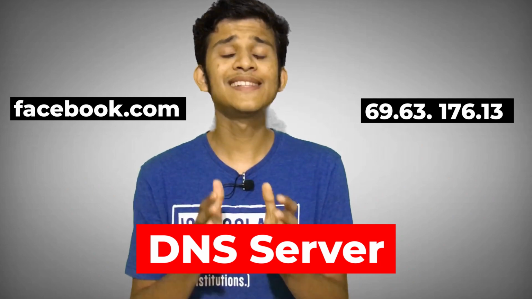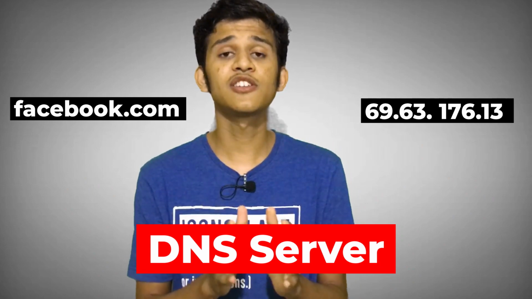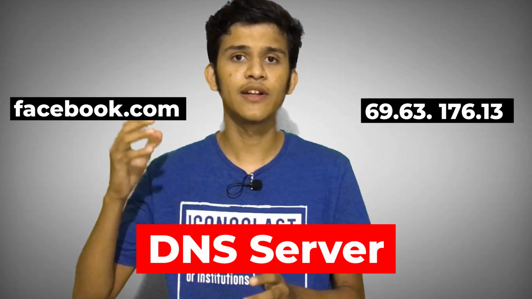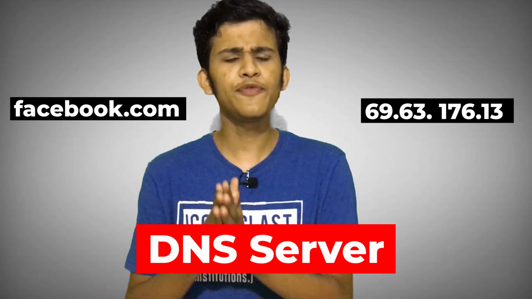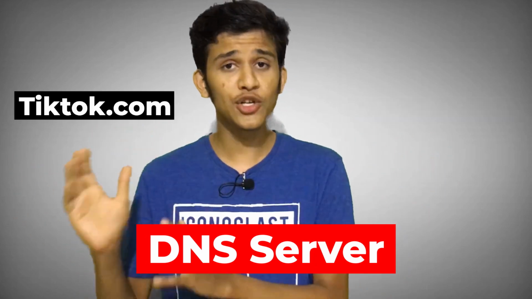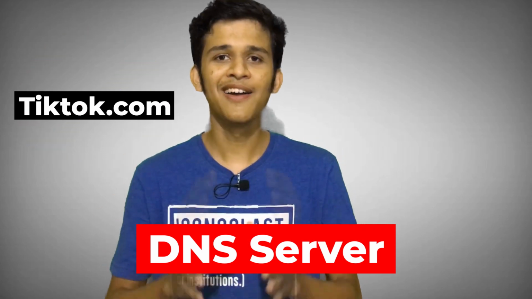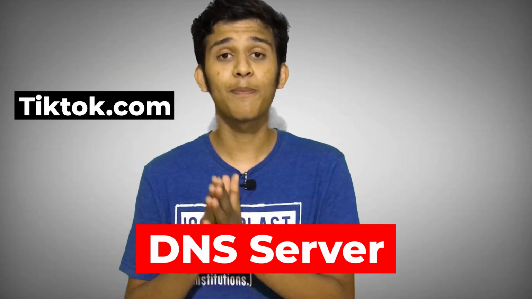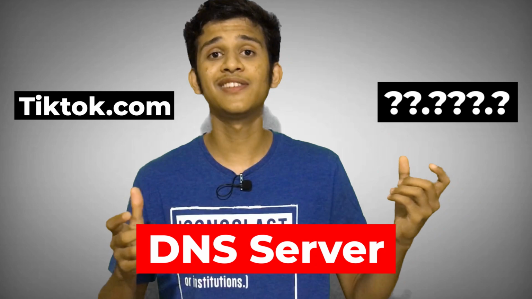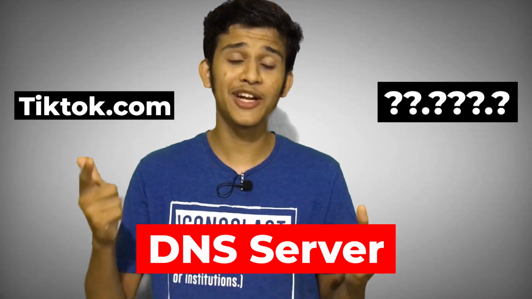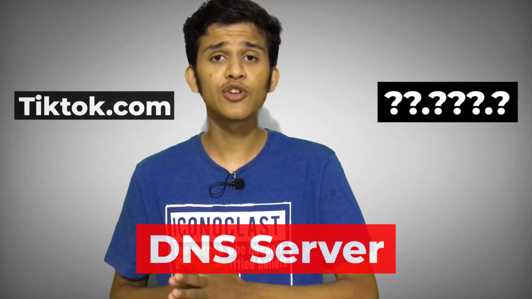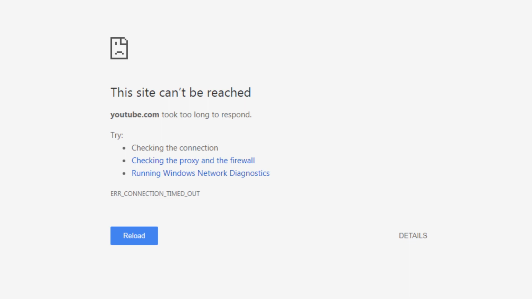When the government bans any app or service, they just block the DNS server connecting the domain name to the IP address. Suppose you are searching www.tiktok.com, which is blocked in India, and because the DNS server is blocked, your browser doesn't know which IP address is connected with www.tiktok.com, and that's how the browser shows that this website is not available in your country.